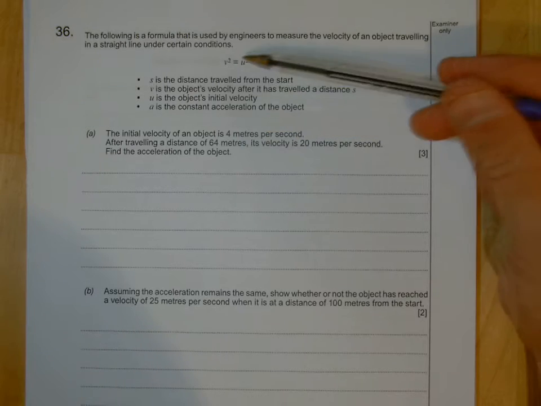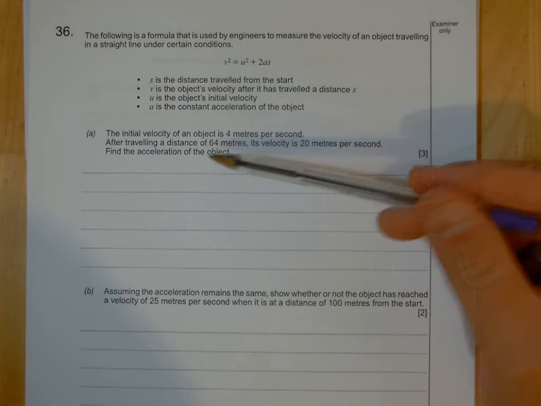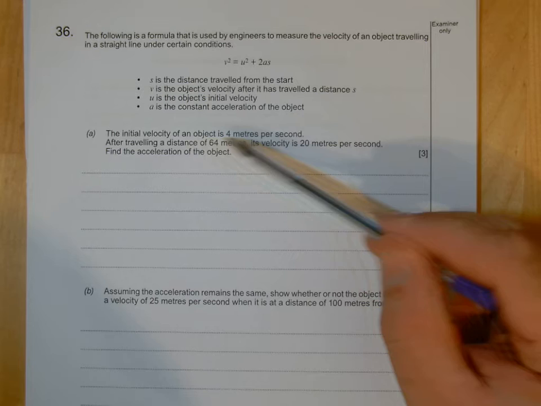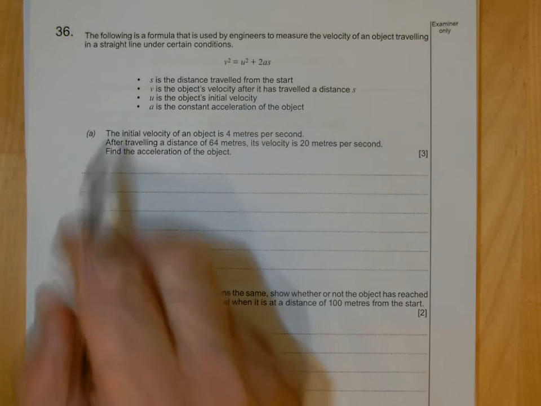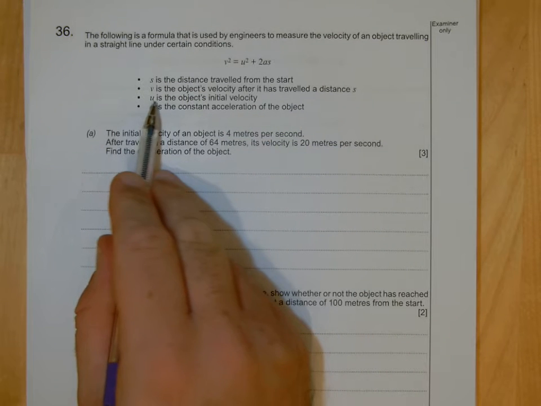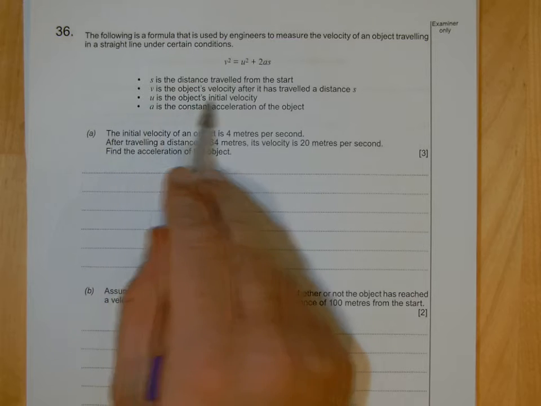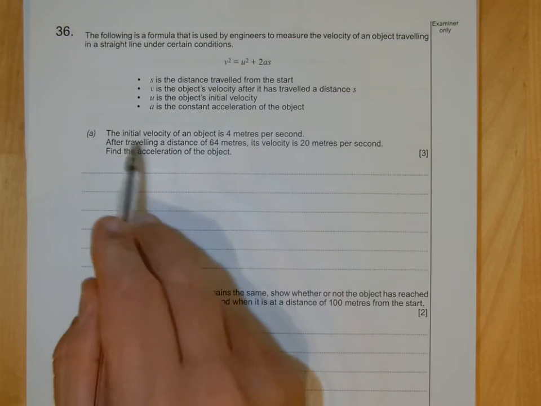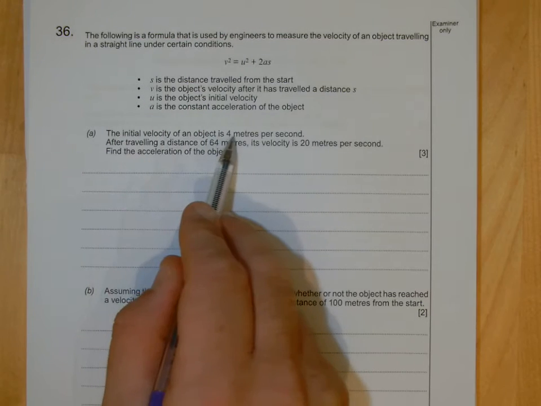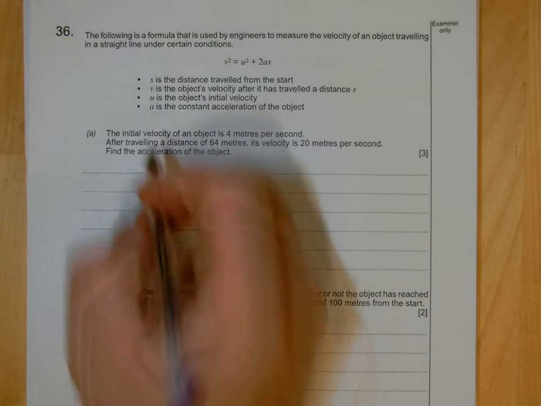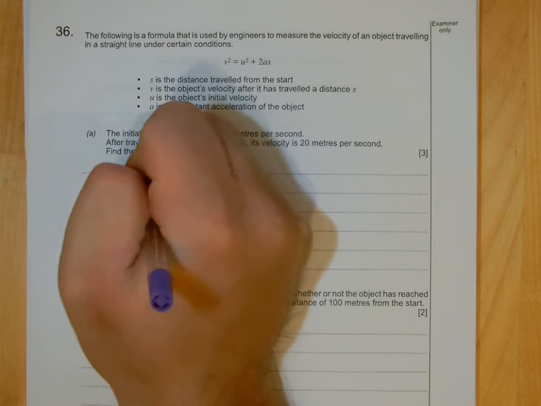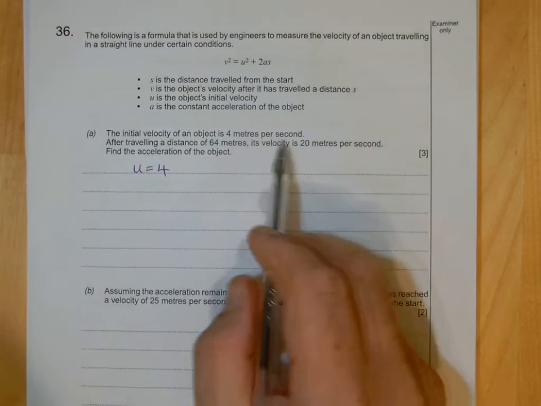Okay, so we're given this formula here, and in part A it says the initial velocity of an object is 4 meters per second. So you can relate that to the letter U, because U is the object's initial velocity. So initial velocity is 4 would mean U is equal to 4. So maybe we'll write that there so it's clear for us.